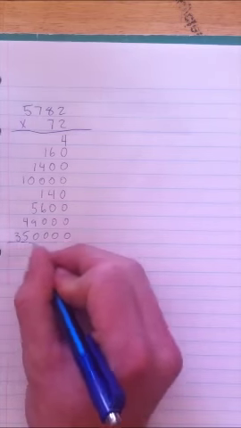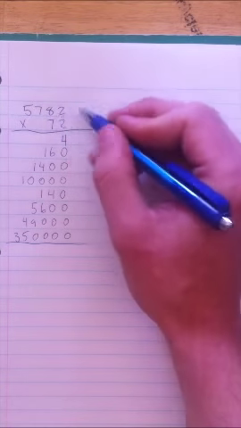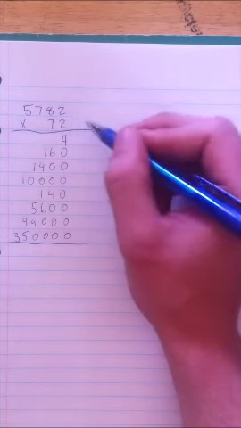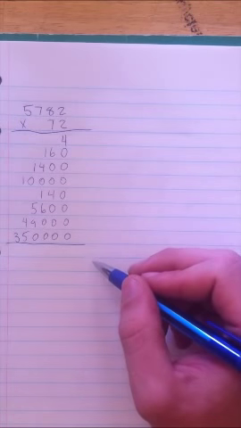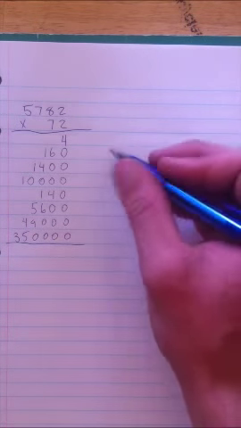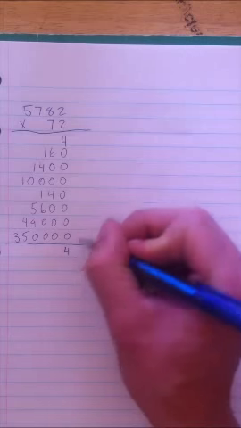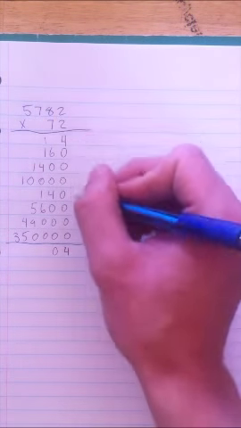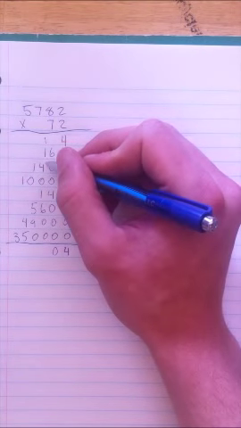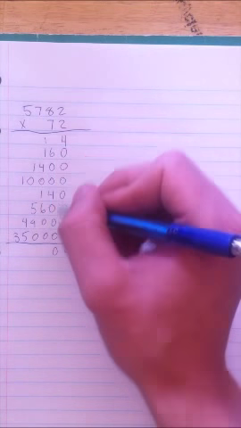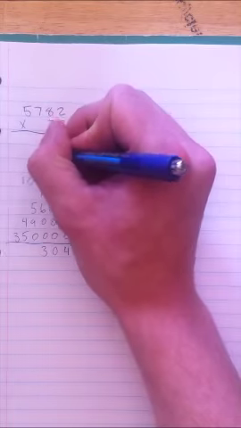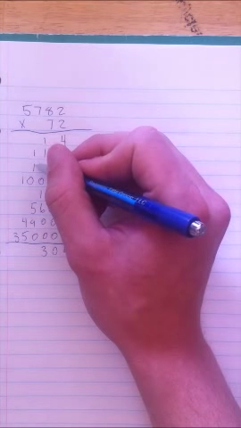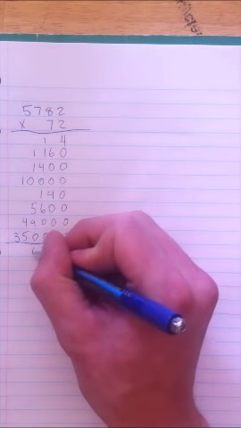And now all we gotta do is add, we multiplied every single digit by each other, so now we just add up the columns, get our final answer. So we have a 4, then we get 10 in the second column, so we carry the 1. Get 13 here, carry the 1 again. 16.